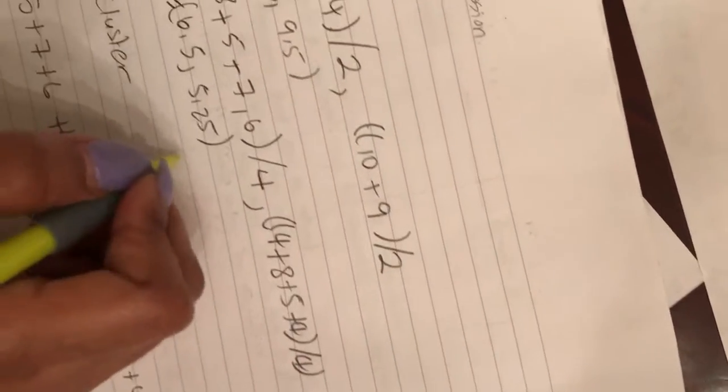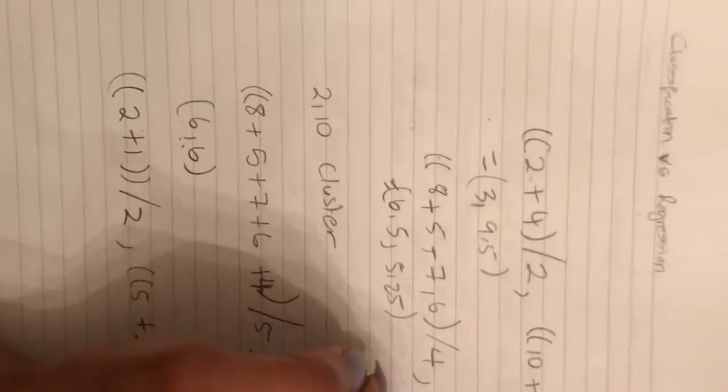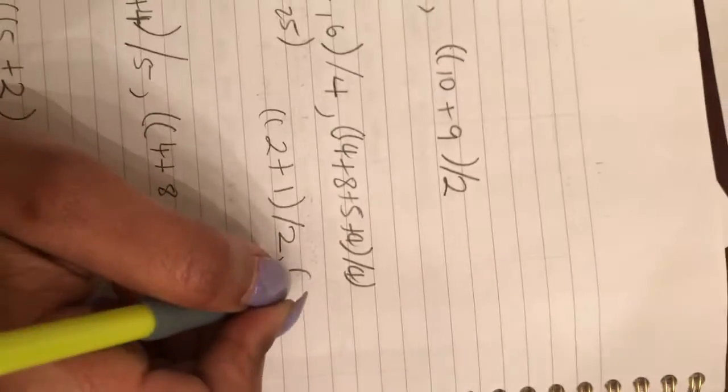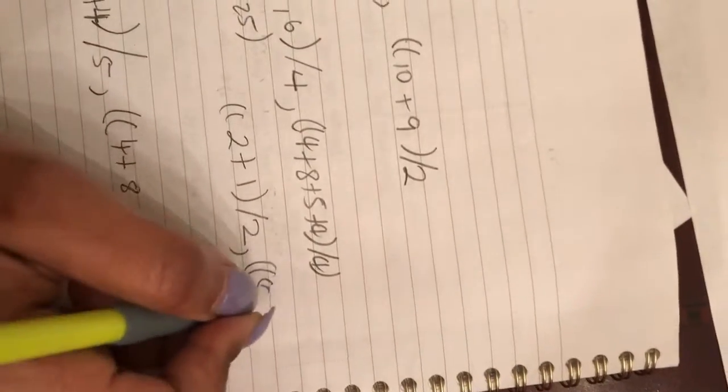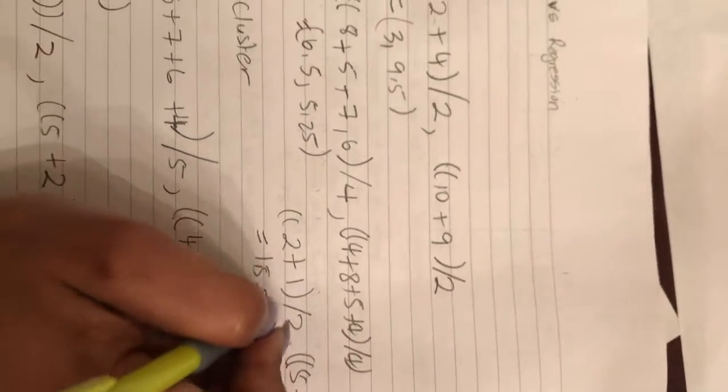And then we do the same process again for the last one, cluster 3. So we have 2 plus 1 divided by 2, comma, for the y we have 5 plus 2 divided by 2, and it gives us 1.5, 3.5.